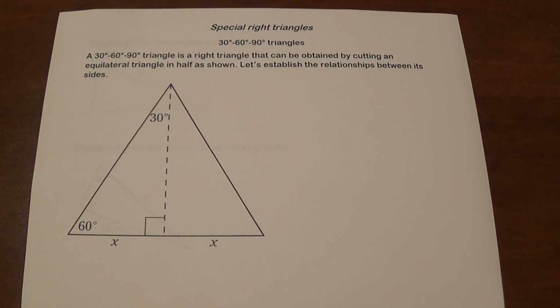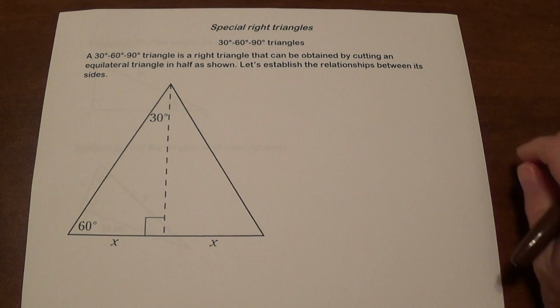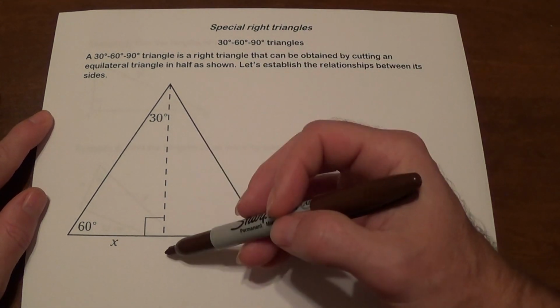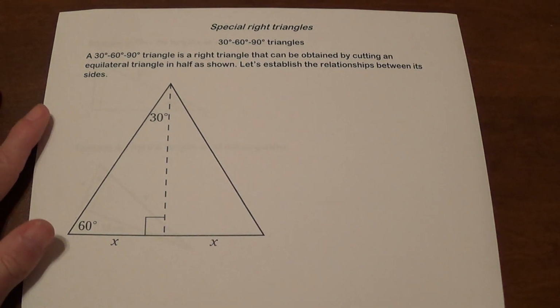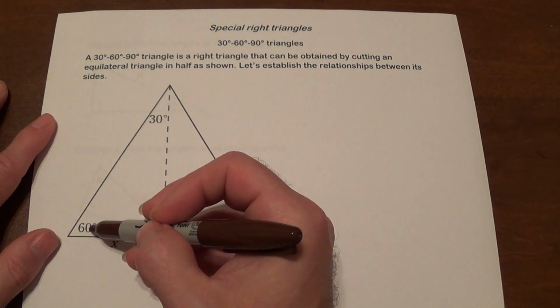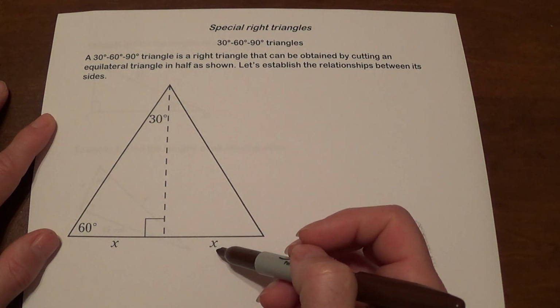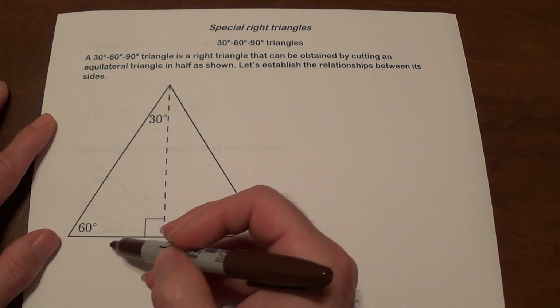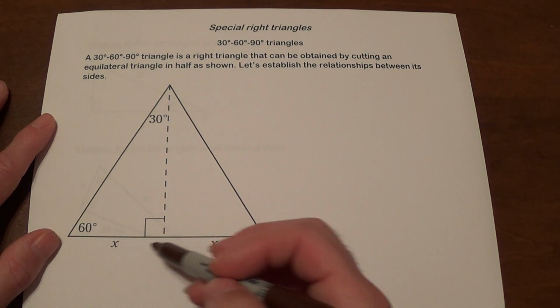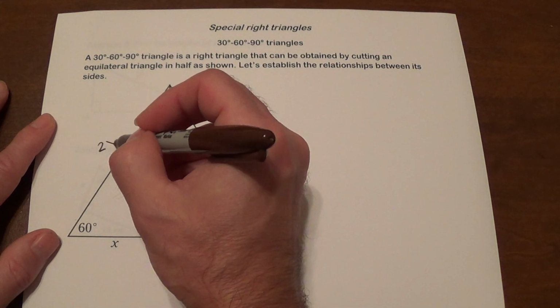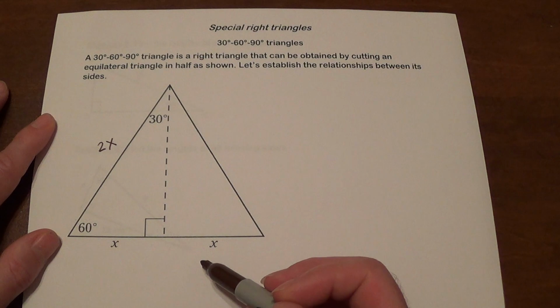Alright, 30-60-90 triangle. What typically is done is you can get the relationship in the 30-60-90 triangle by using an equilateral triangle and cutting it in half. So when I cut it in half, this is going to be 30, this 60, and this is 90 obviously. If this side is x and this is x, then this is the whole side here, which all three sides are congruent. This side is going to be 2 times x, right? Because x plus x is 2x.